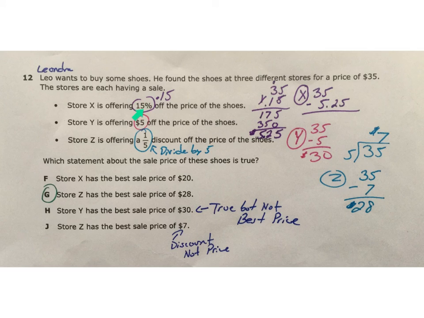Percentages, we're going to multiply, because you're finding 15% of something. So you're finding 15% of 35. So that's this piece right here in purple. You multiply 35 bucks times 15%, which is 0.15, and you get $5.25, or 25 cents off. $5 off is just given. It's 5 bucks off. And then this, remember, means divide by 5. So you divide 35 bucks by 5, and you get $7.